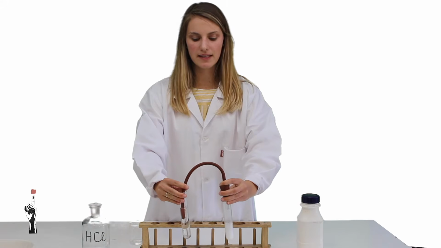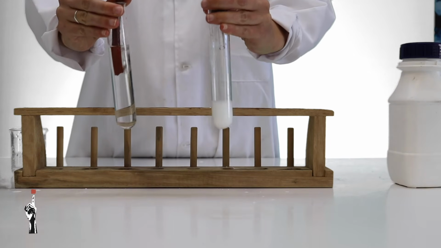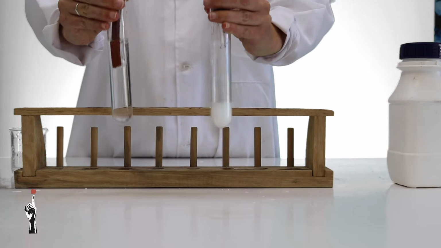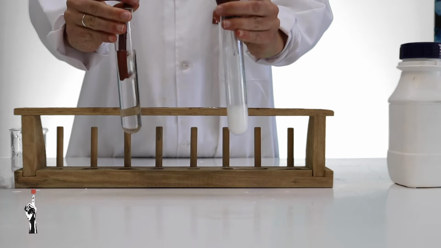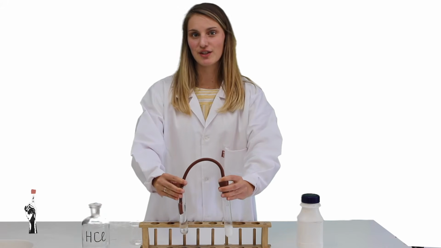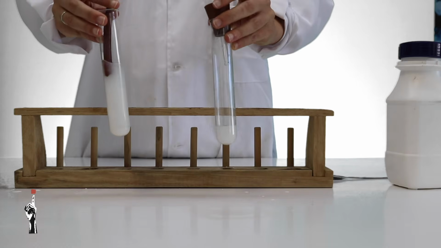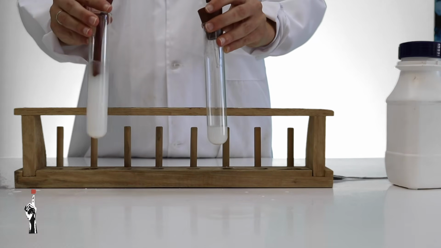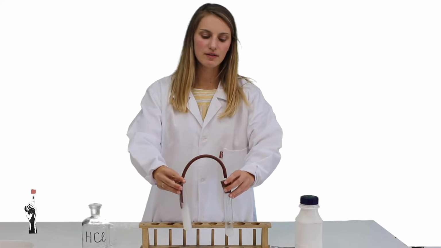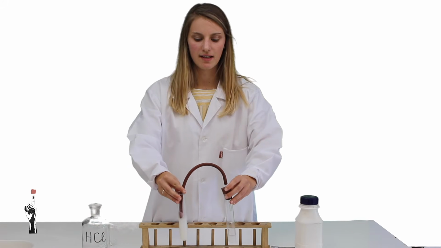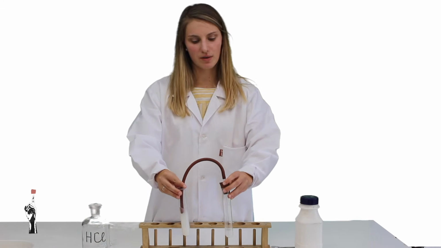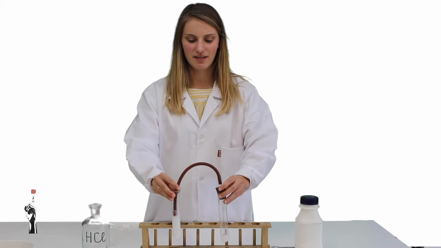The forming of bubbles in this test tube indicates that gas is being transported from test tube 1 to test tube 2. Now all we have to do is wait for it to turn milky. As you can see, the lime water, which was clear at the beginning of our experiment, has now turned into a milky color, indicating that carbon dioxide was released during this reaction.